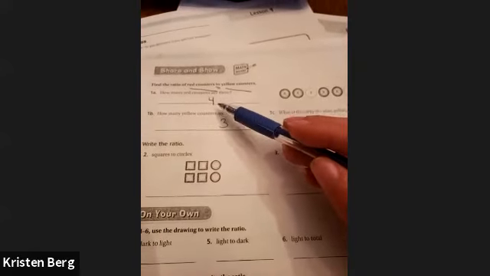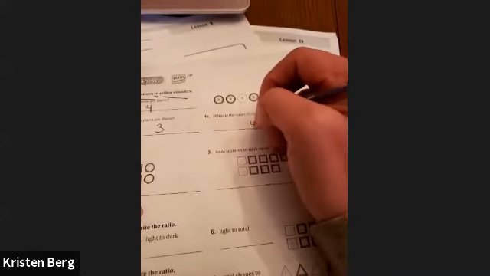It said red first, so you need to write down the red. The red was 4, so you got to list that one first. Then you could just have a colon, and yellow, which is a 3. So your ratio is 4:3. Now this one says squares to circles.